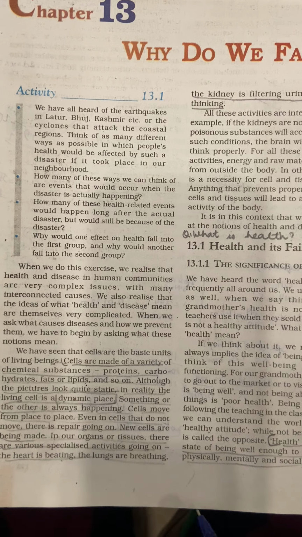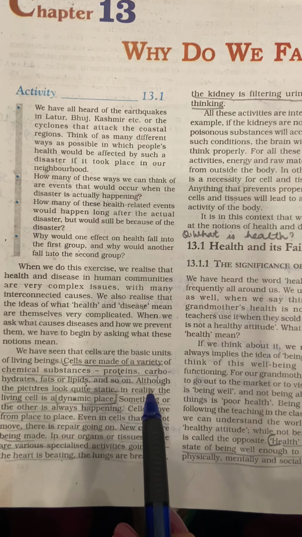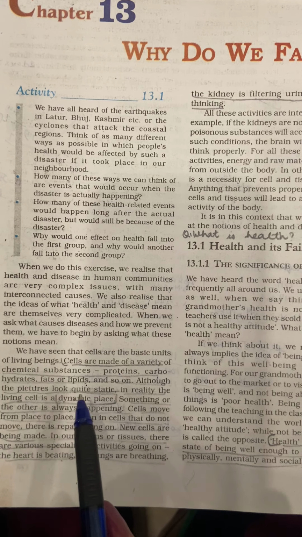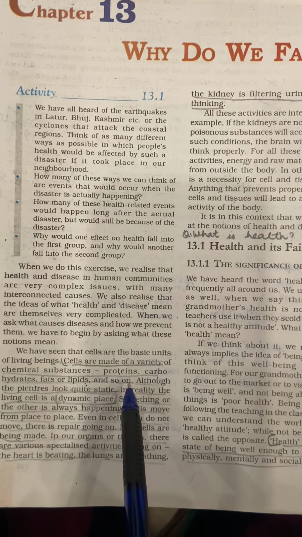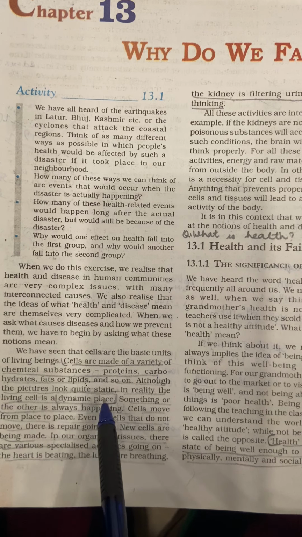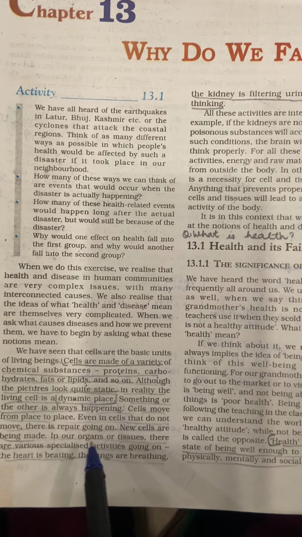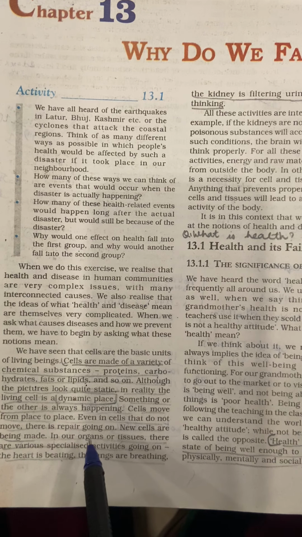Now let's quickly revise what we talked about in the previous chapters, and that is the cell. We know that the cell is the basic structural and functional unit of life. And what are cells made up of? They are made up of a variety of chemical substances, that is proteins, carbohydrates, fats or lipids, and so on. What appears quite static, as though nothing is happening in the cell, is not so in reality. There are so many things happening in a cell. The cell is very dynamic.